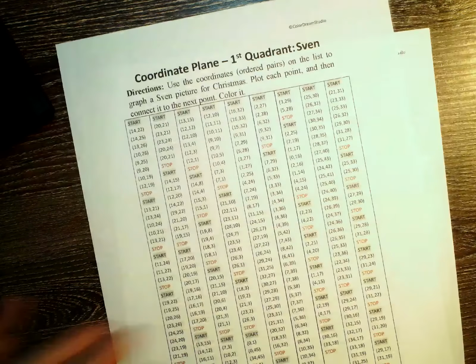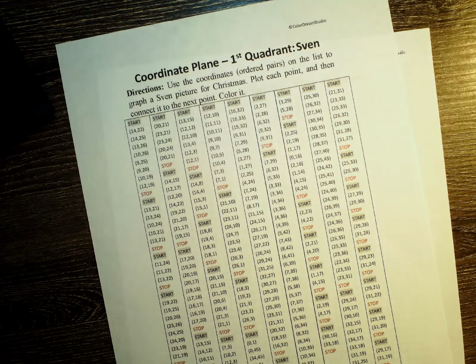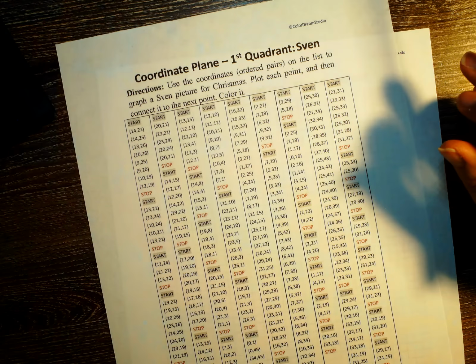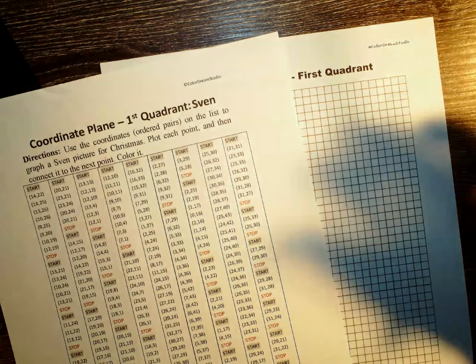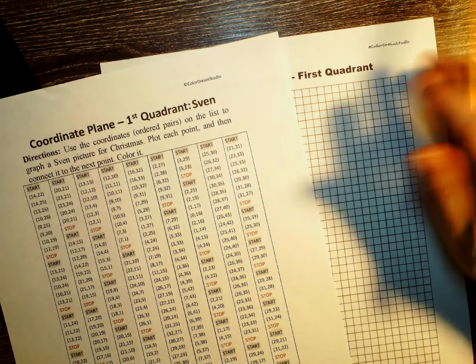Hi, everybody. So we're going to have a little fun activity. We've been working with the first quadrant in the previous chapter, and I thought for the holidays, let's work with some Frozen characters. So let's work with Sven. If you chose this one, you wanted to work with Sven.